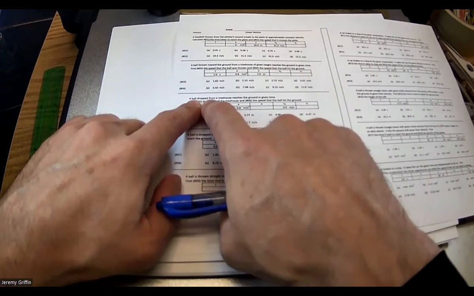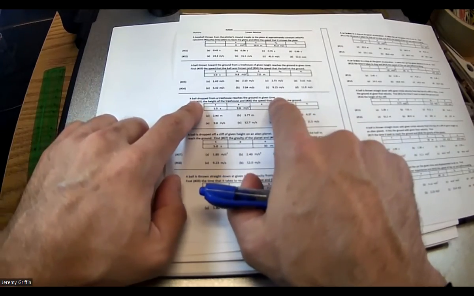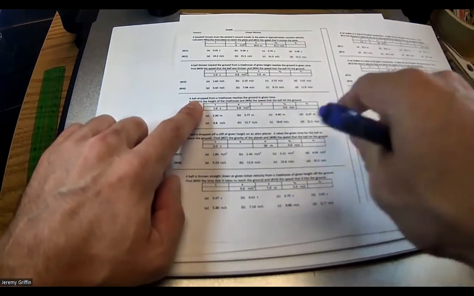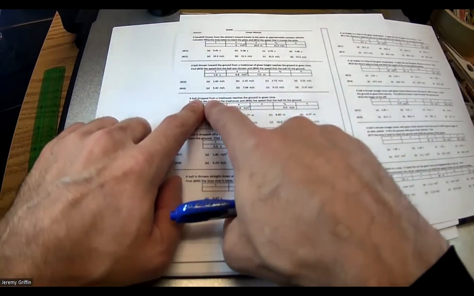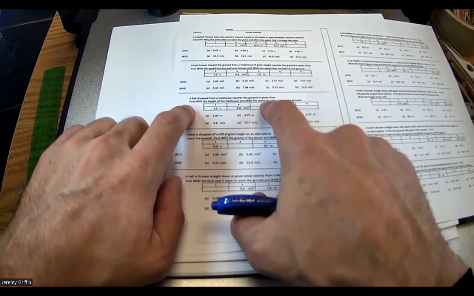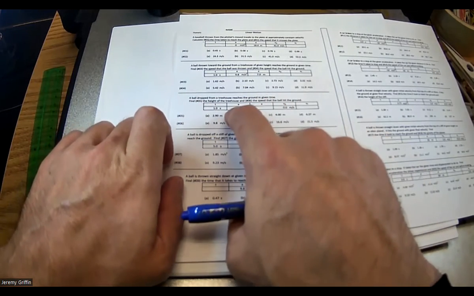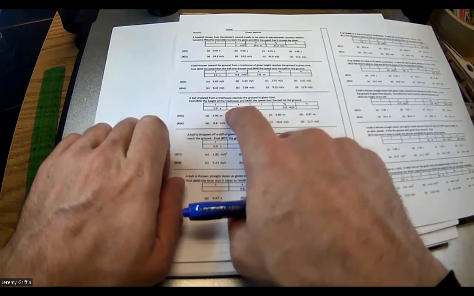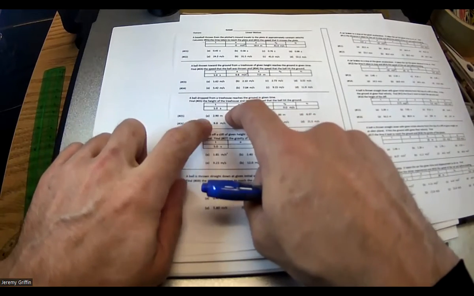Ball dropped from a treehouse, reaches ground at a given time. Some of these other examples have you throwing the ball, but this one we're just going to drop it, which is pretty straightforward. Find the height of the treehouse and the speed that the ball hits the ground. Oh, it looks like I used 9.8 meters per second squared. That's just a more precise value for Earth gravity.